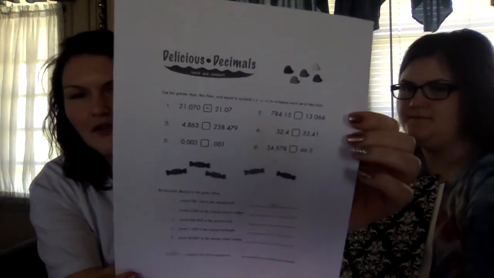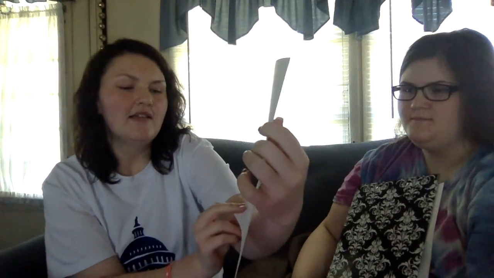So after they finished playing that game, I will then hand out the delicious decimals worksheet for students to complete independently. And this is what it looks like. So it is 11 questions where they need to answer if the decimal is greater than, equal to, or less than.